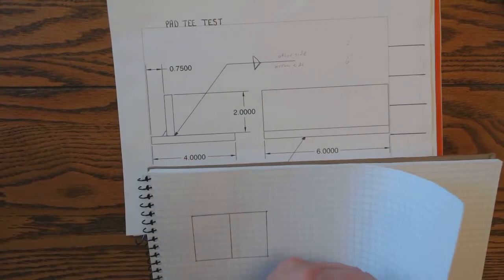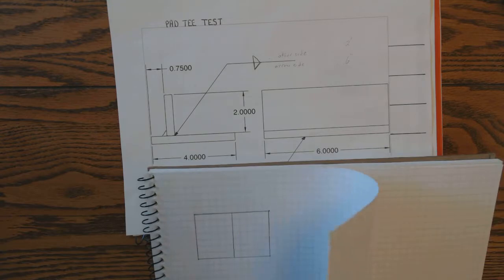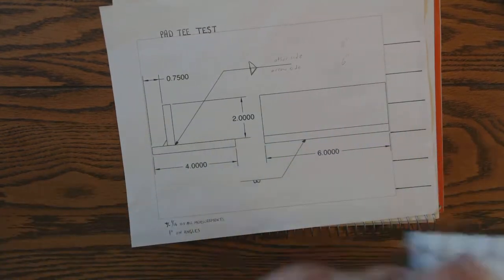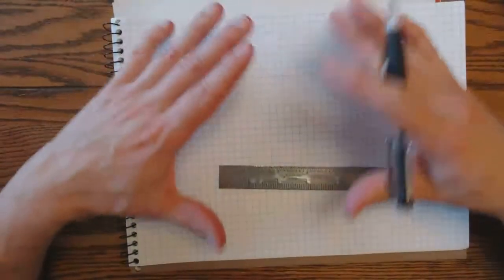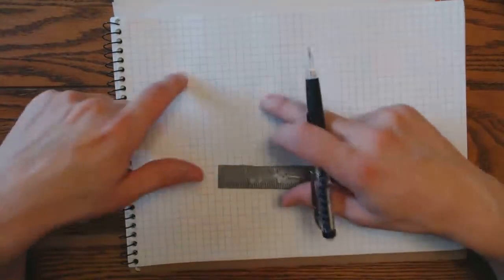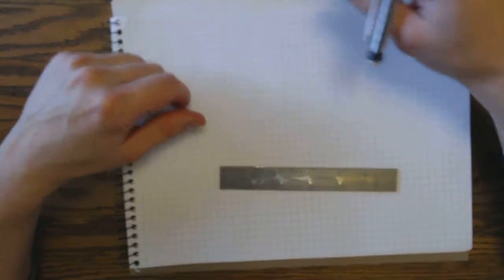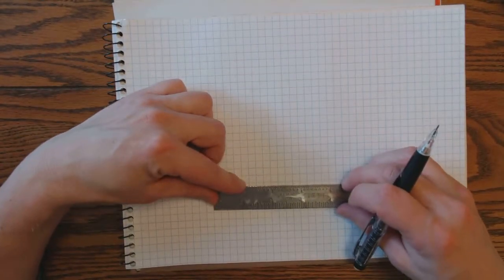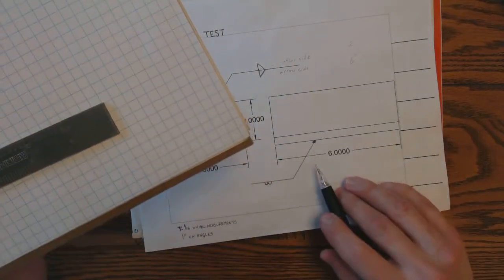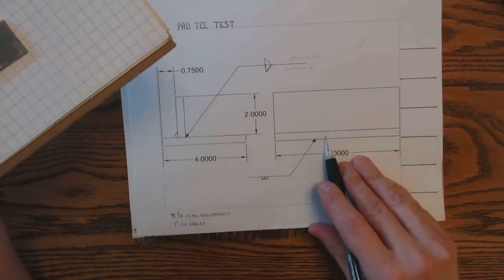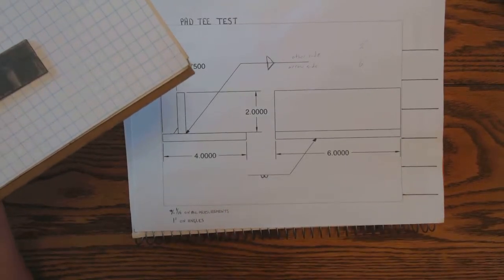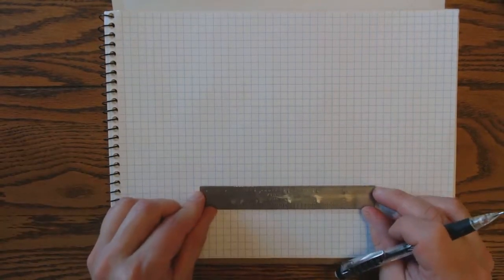So I'll do one with you right now. I'm not going to need to see an orthographic view for these piece parts, so I don't need a front, top, and right for the piece parts. Just to make it easy, we're just going to do one piece. So let's start with this bottom one, the one that's 4 by 6, and we're going to do it to a 1-to-1 scale. So 6 inches is 6 inches, and 4 is going to be 4.